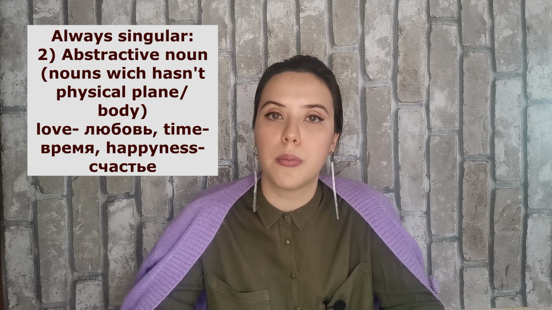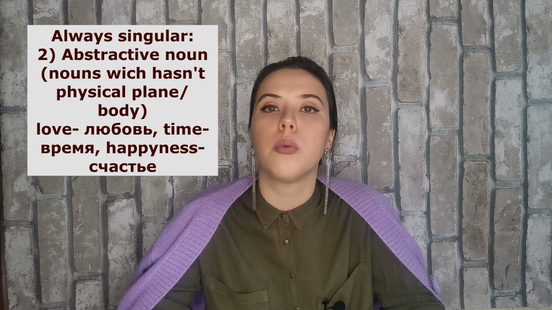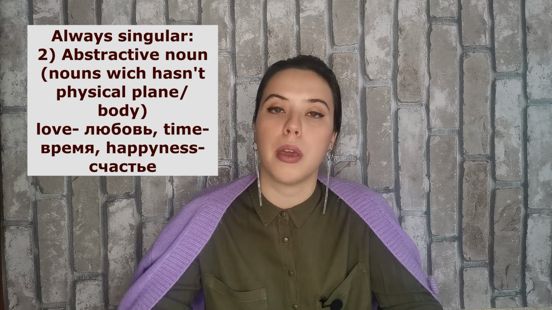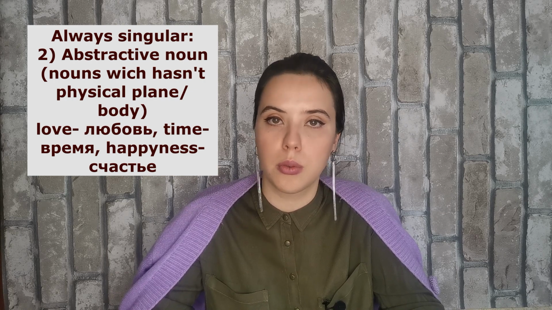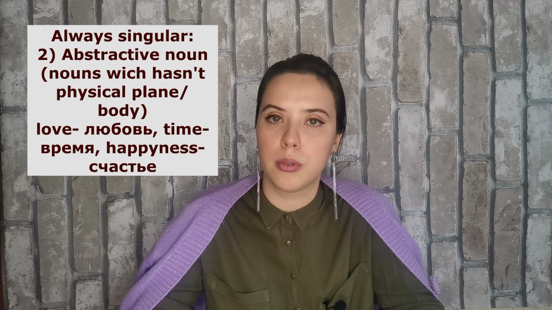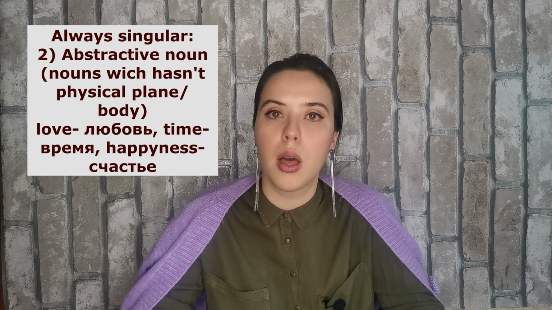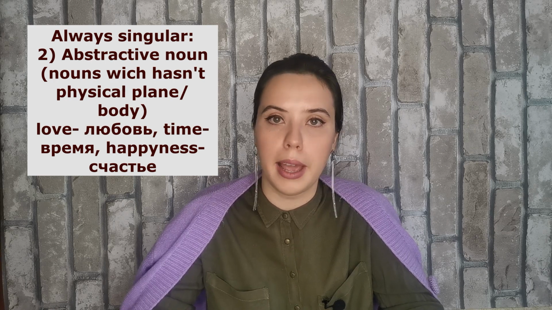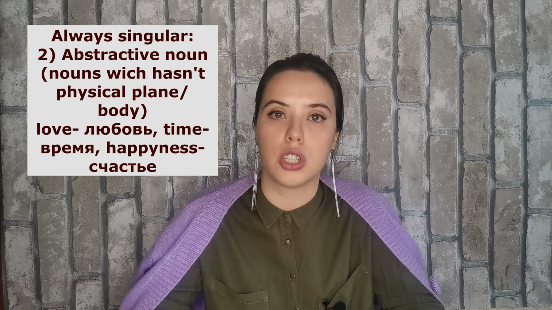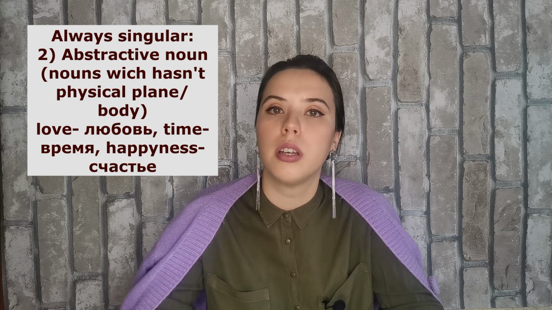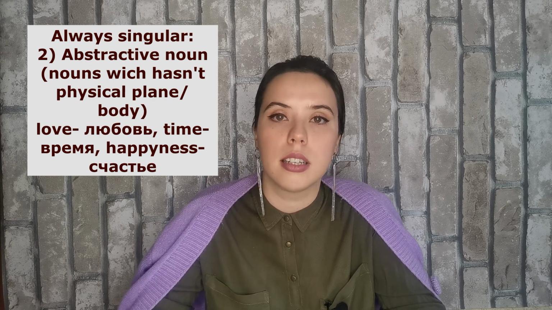I will give you some examples so you can understand me better. Dear friends, the first example is the word love. In Russian, любовь. This word will always be singular because of this rule, it's an abstract noun. We can't really see love. We can't really hear love. We just know that this definition exists in the world, but it's not a real object. That's why it's an abstract noun. Some more examples. Time, время in Russian. We can't really see time or feel time, but there is such a definition. Another word, happiness, радость.